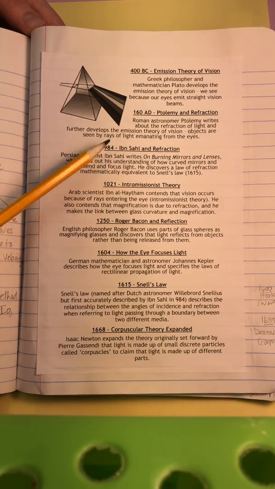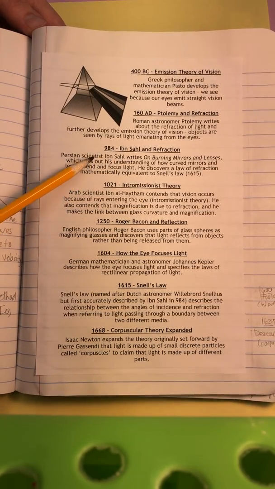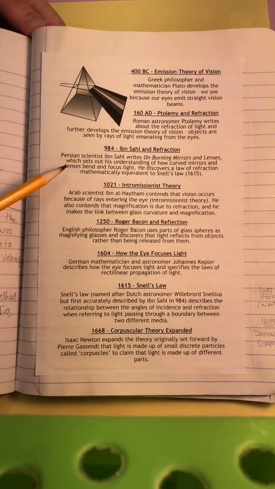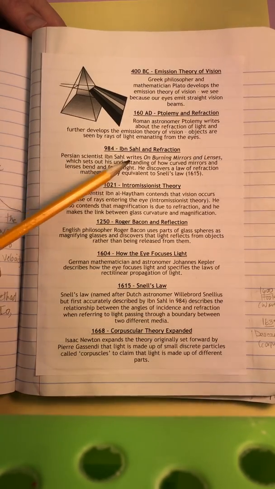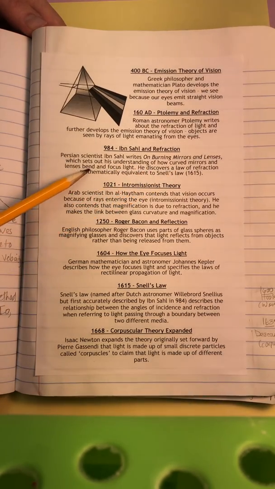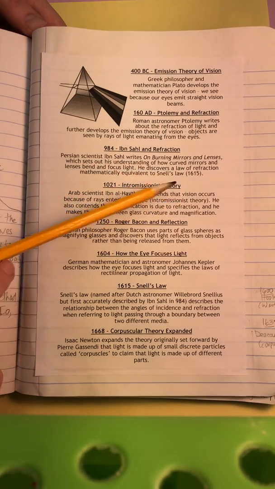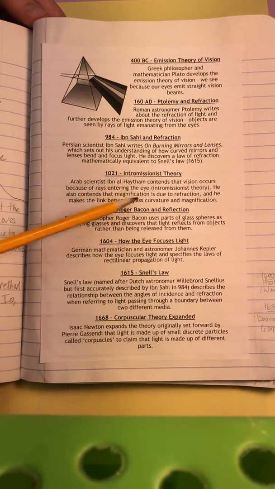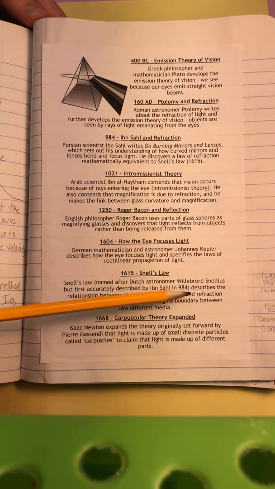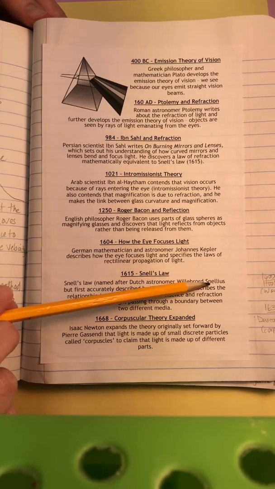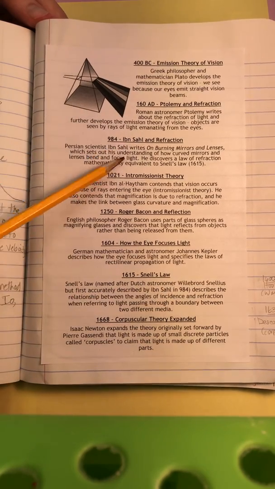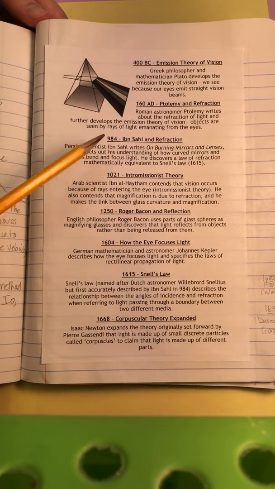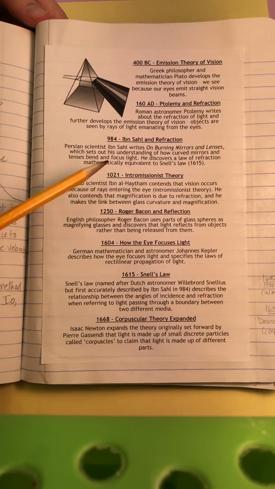Ibn Sahl, I don't know how to really pronounce that, a Persian scientist, writes on burning mirrors and lenses. In this, he sets out his understanding of how curved mirrors and lenses bend and focus light. And he discovered the law of refraction, mathematically equivalent to what is later known as Snell's law, which you'll see down here with astronomer Willebrord Snellius. So he puts it together mathematically, but this is the introduction to the whole law of refraction.